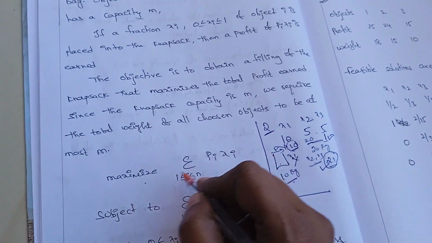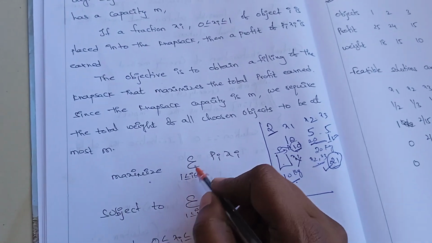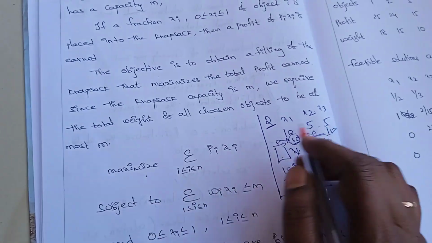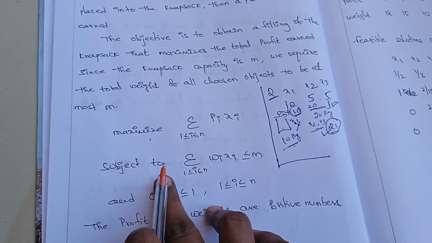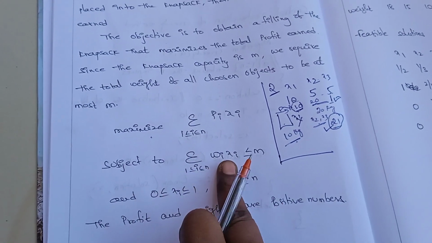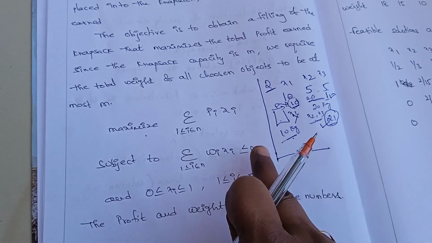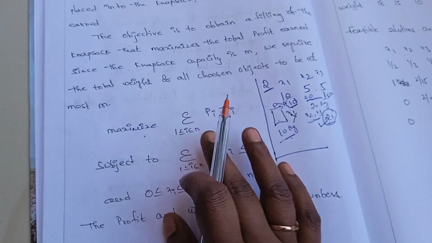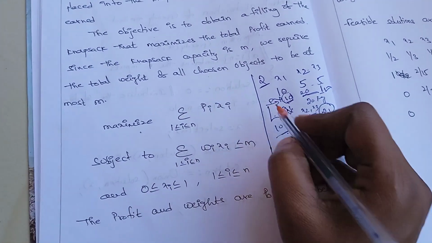What is the formula? Maximize profit, the sum of 1 less than or equal to i less than or equal to n of pi xi, where i are objects, subject to the condition that the weight should not be greater than the bag capacity. Okay, so this is the knapsack problem. We have two methods in the knapsack problem.